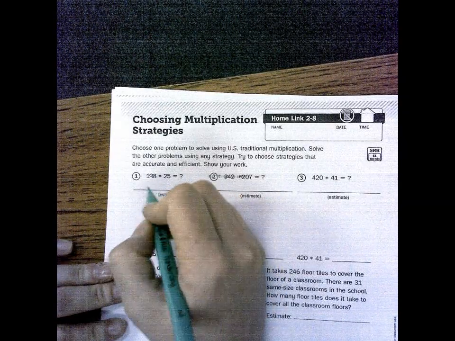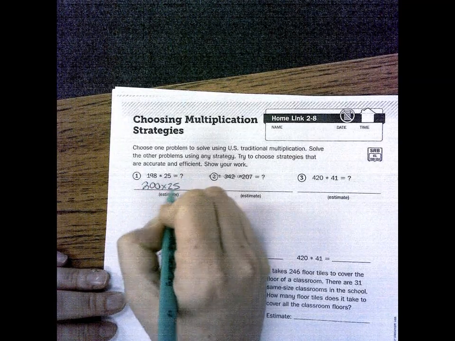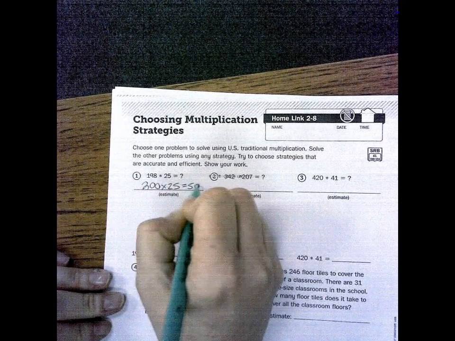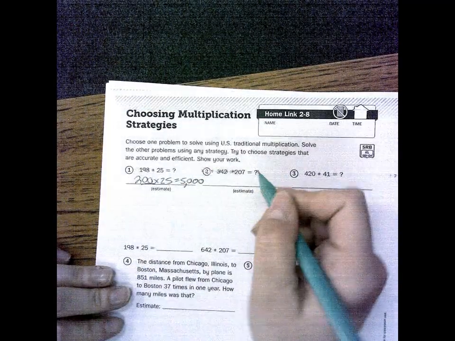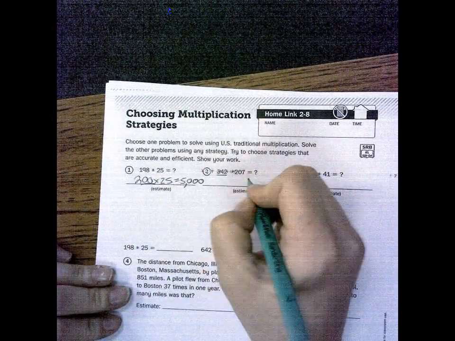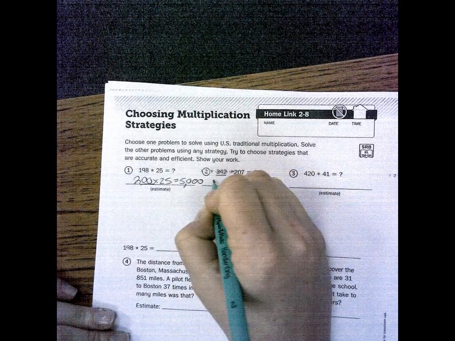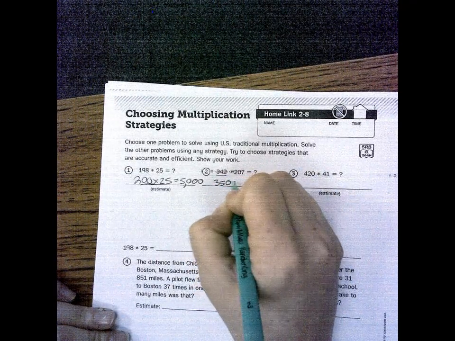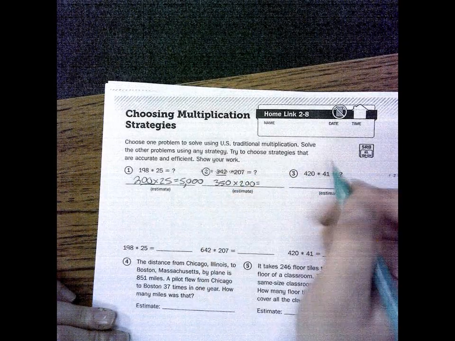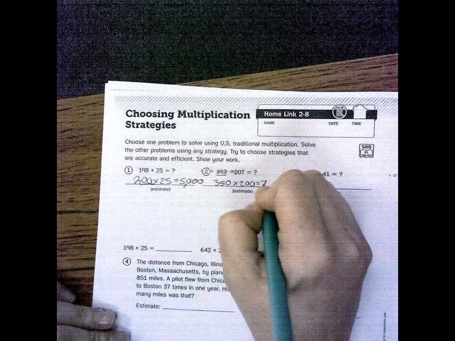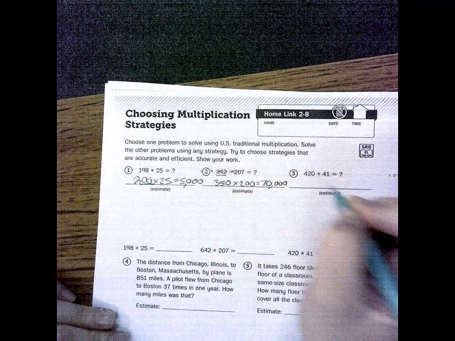So 198 is close to 200 times 25. Well, I know 2 times 25 is 50, and tack on these two zeros, so 5,000. I have 342. It's kind of fuzzy on the copying there. I'm sorry about that. I'm going to say this is 350 times 200. I know 3 times 2 is 6, and tack on 3 more zeros is 70,000.